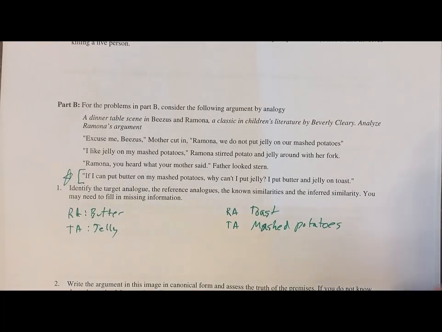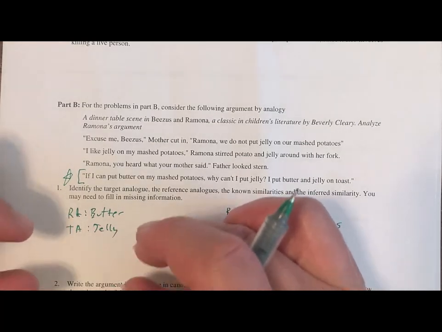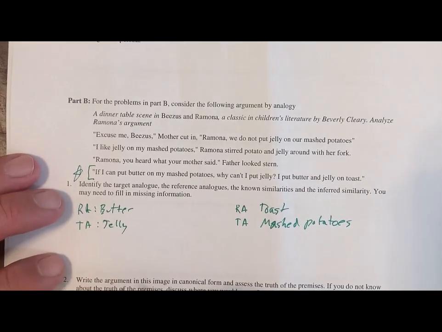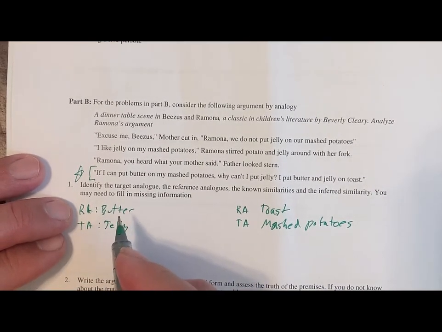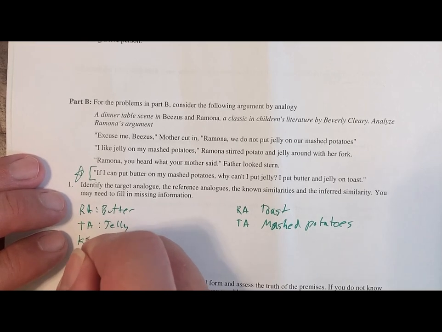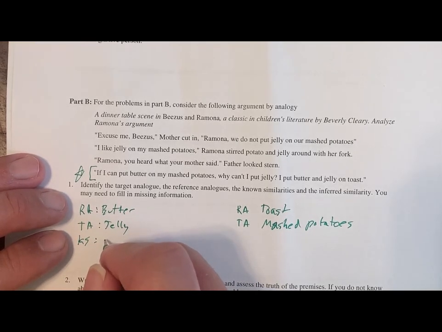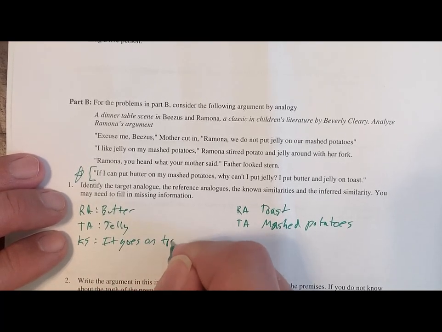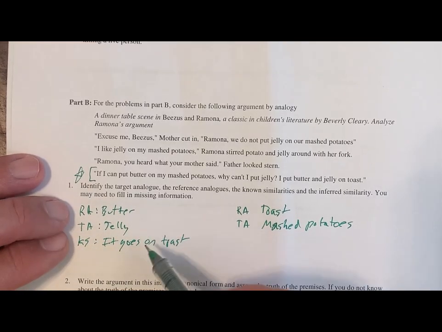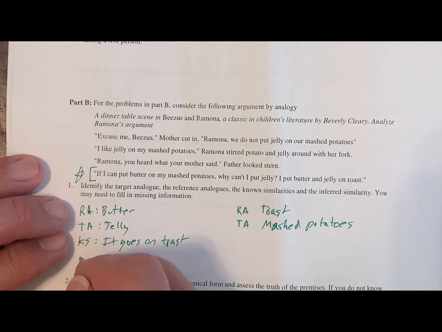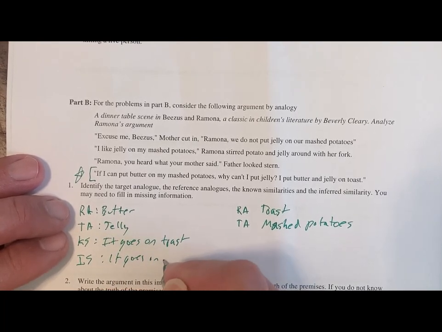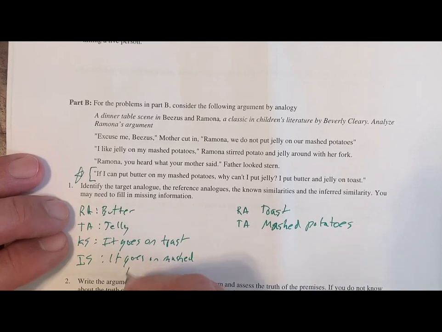Either way, once you pick that initial thing, your known and inferred similarities get fixed, right? So if the reference analog is butter, then the known similarity is that it goes on toast. We know that both butter and jelly go on toast. The inferred similarity is that they should both go on mashed potatoes.